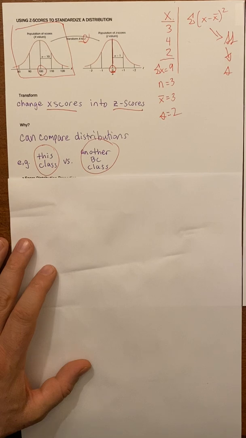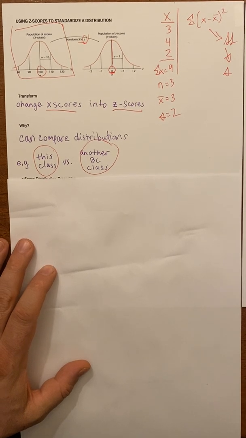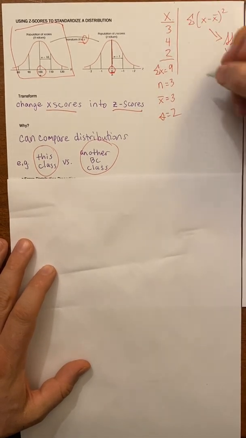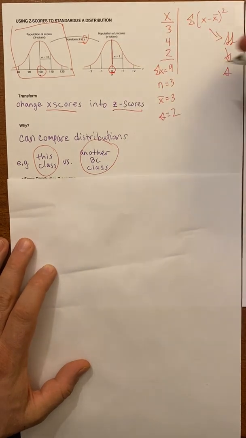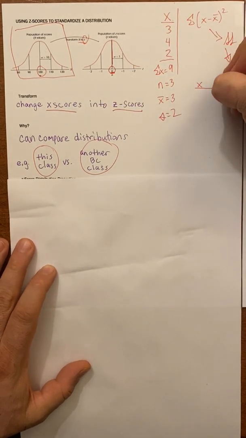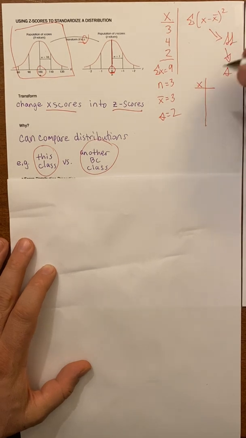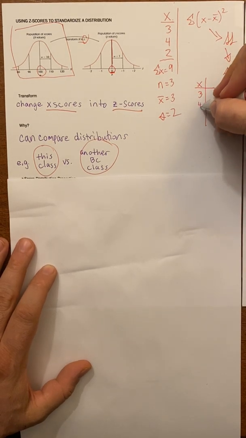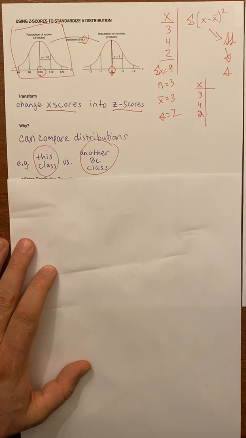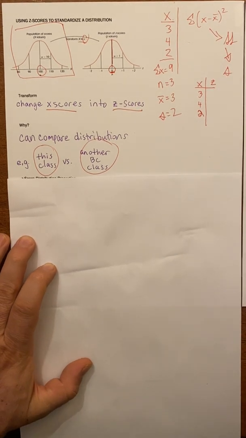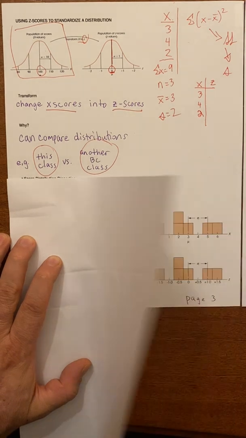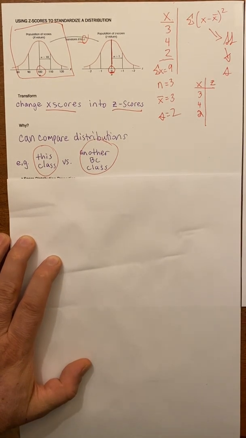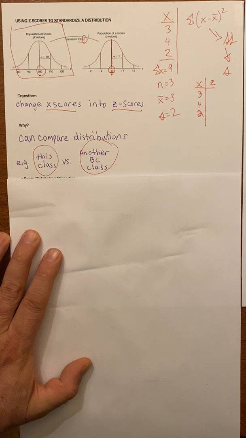When we've done that, shoot, I just screwed up. I meant to use this other, okay, I'm going to do it this way. When we've done that, we've got all this information so that now we can add to our table, right? Our table began with the 3, 4, and the 2. Now what we can do is transform each of these scores into a corresponding z-score. How would we do that? Basically, we do 3 different z equations.